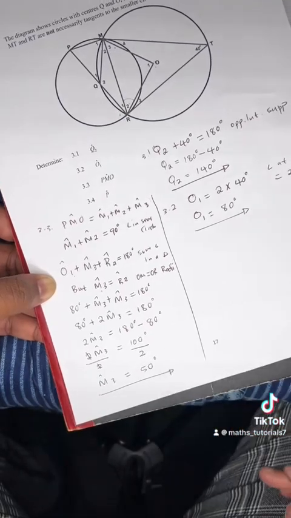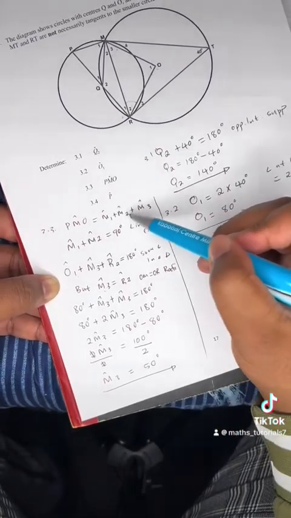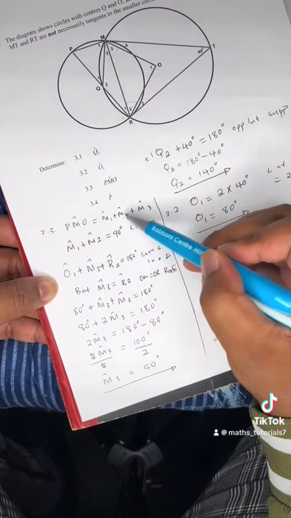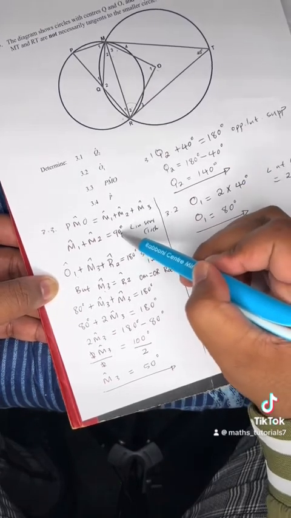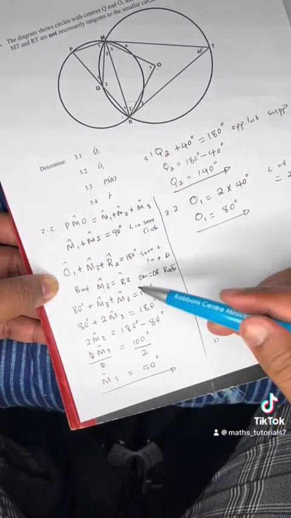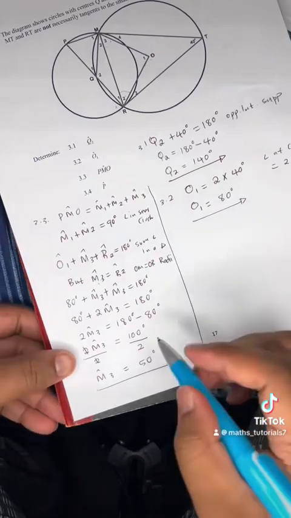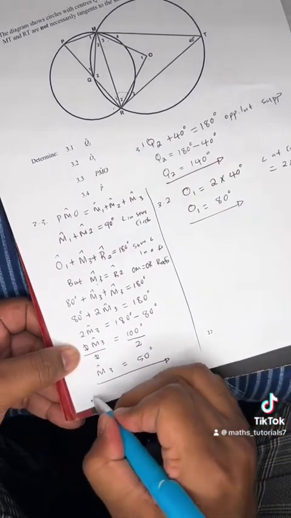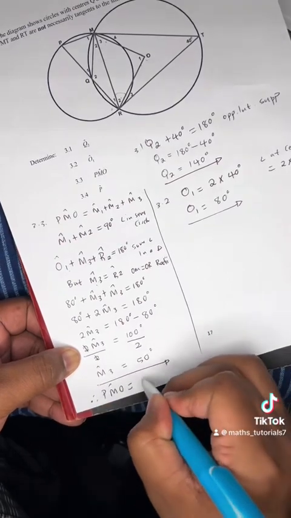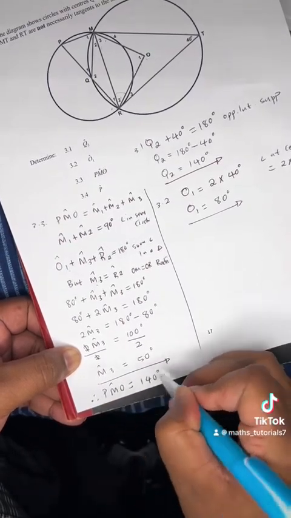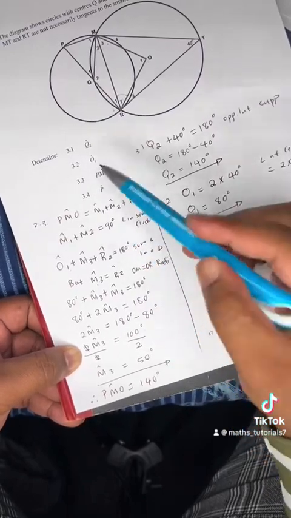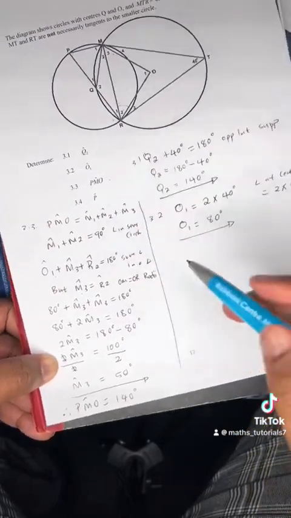Okay, so we managed to find angle M1, M2, and M3. So we can just add angle M1 and M2. We know that M1 and M2 is 90, and angle M3 is 50. We know that 90 plus 50 will give us 140. So we can say therefore, angle PMO will be equal to 140 degrees because we added this 90 plus 50. Okay, so we managed to find this question. So let's go to the last question.